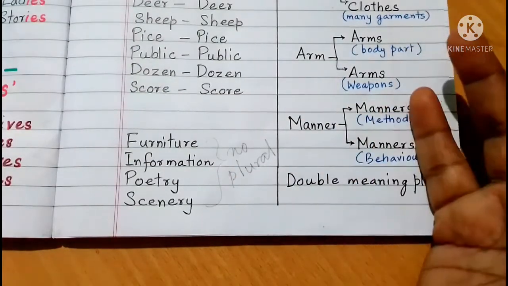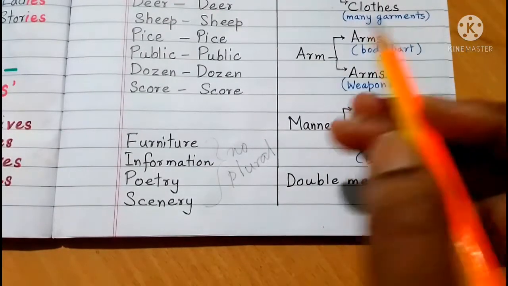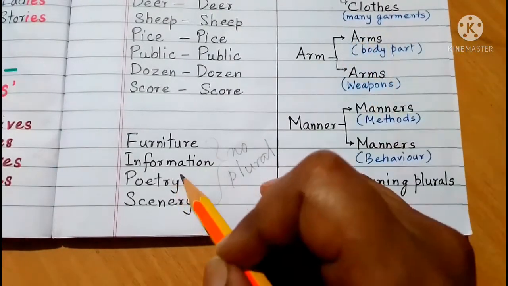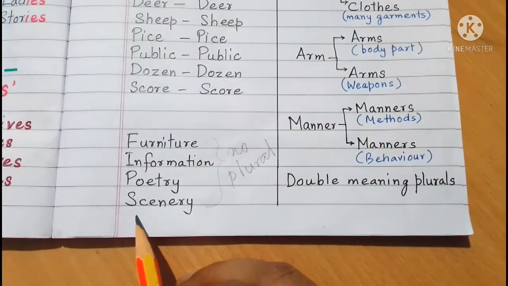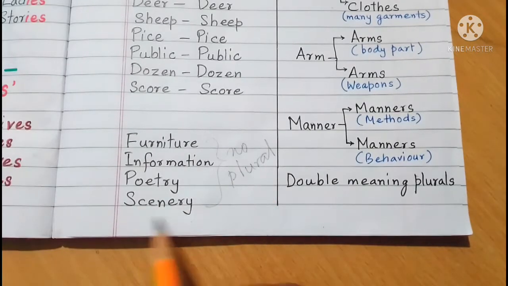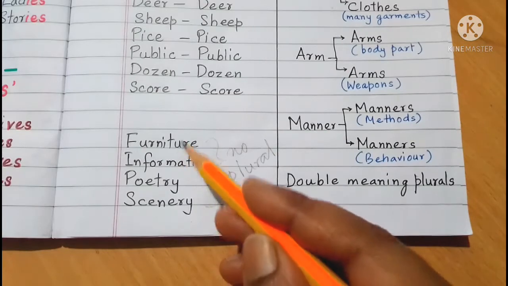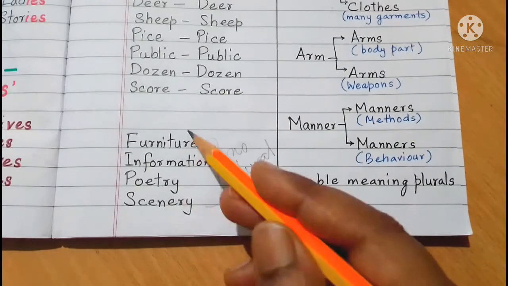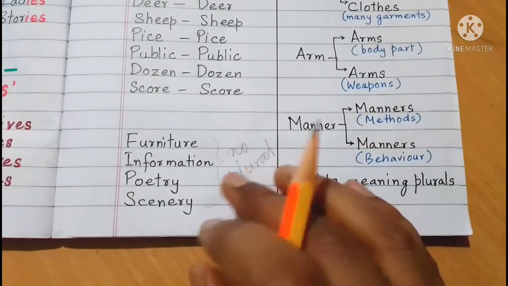Say for example 10 informations are there, but we do not say informations. We say he gave me all the information. These hills are lovely scenery, not sceneries. Sceneries is wrong. So you have to say these hills are lovely scenery. So this is how these particular singular forms never change into plural ever. They don't have any plural version.